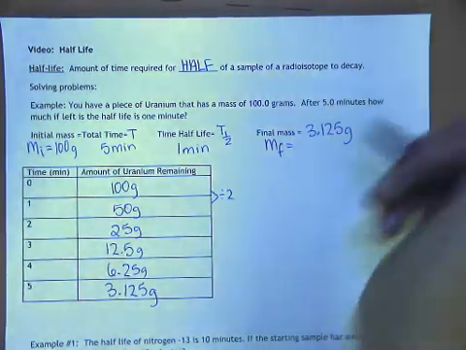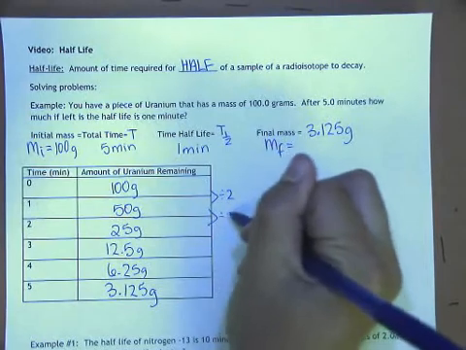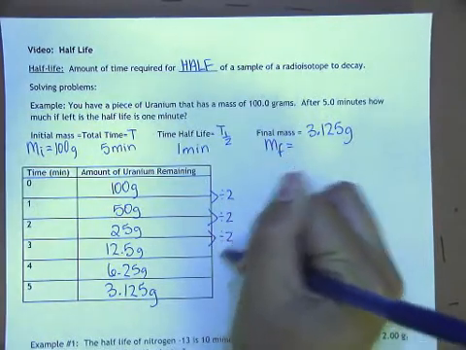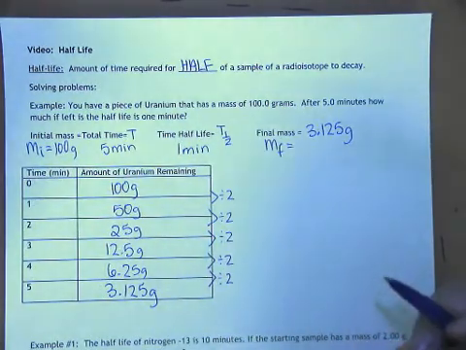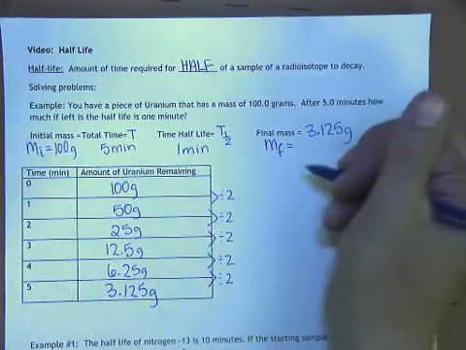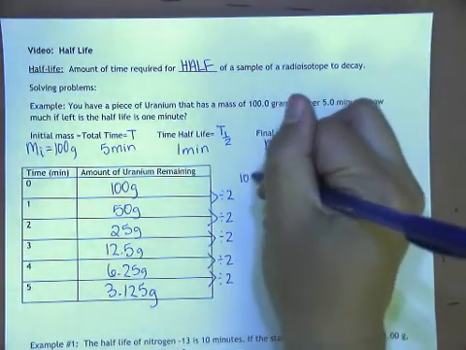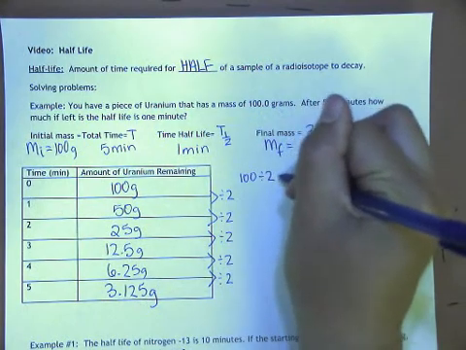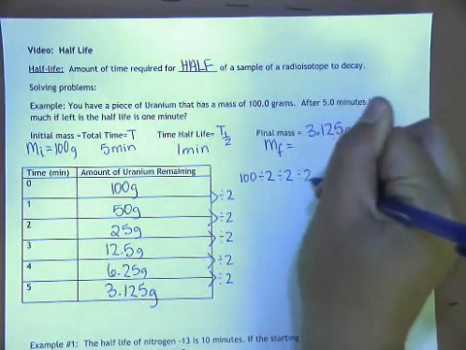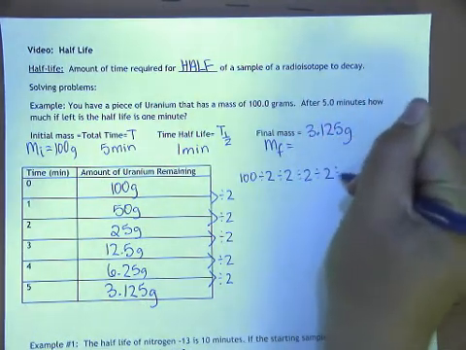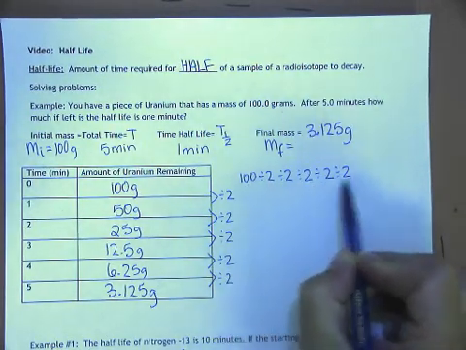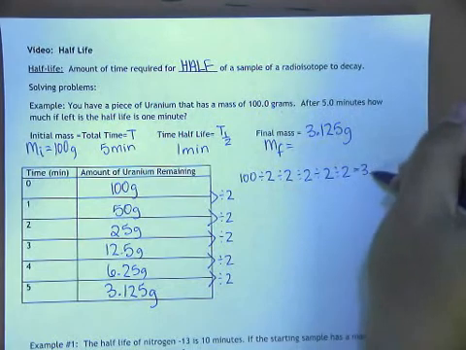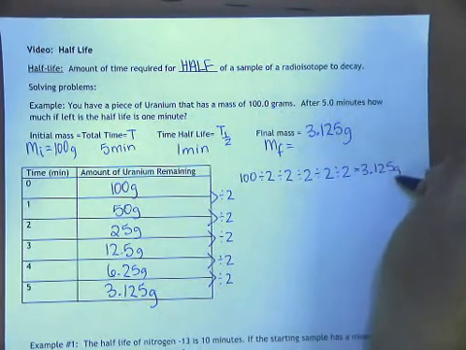If I notice, when I do this, every time I'm dividing by 2 to get from one to the next, to the next, to the next. So if we were to do this using a mathematical equation, we could write 100 divided by 2, divided by 2, divided by 2, divided by 2, and divided by 2. So we divided 100 by 2 five times, which gives us 3.125 grams.